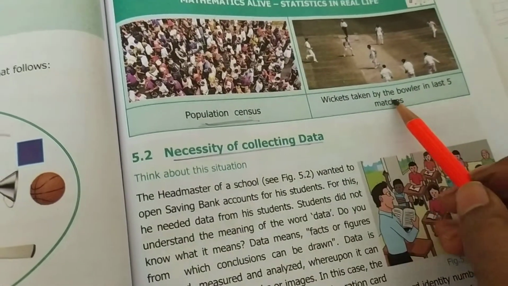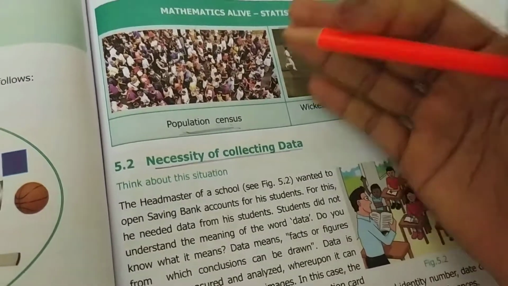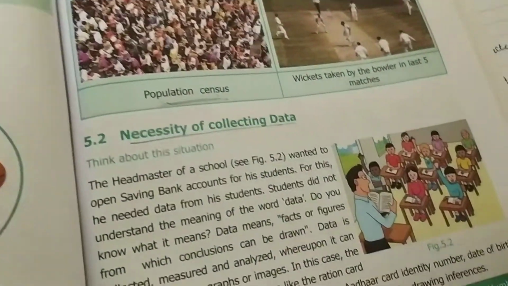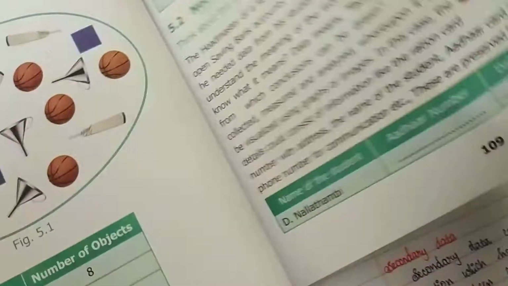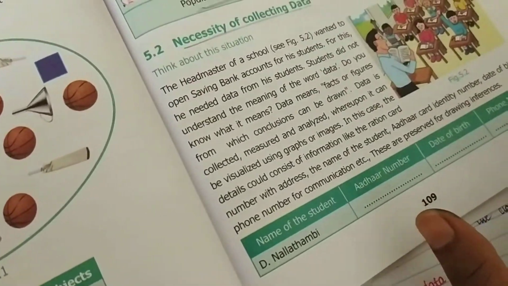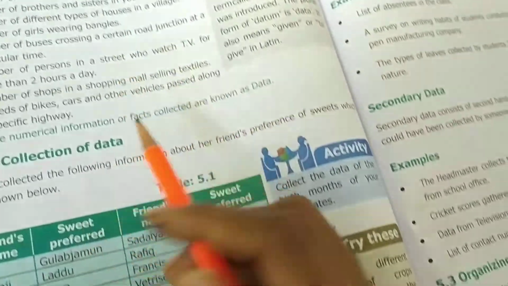Then wickets taken by the bowler in the last 5 matches, so they're having previous sessions to increase that count. Your Aadhaar card number, date of birth and phone number, these are your data collection only.